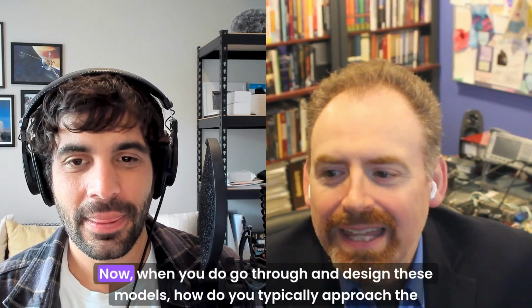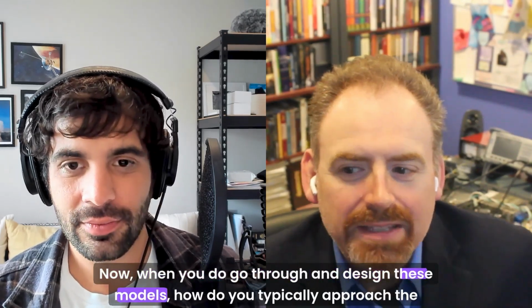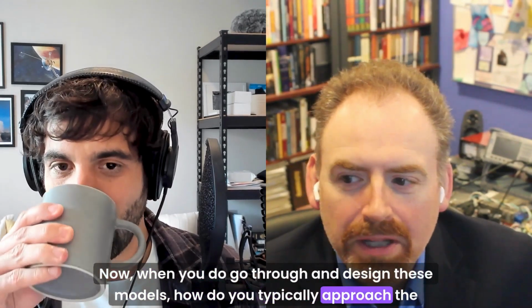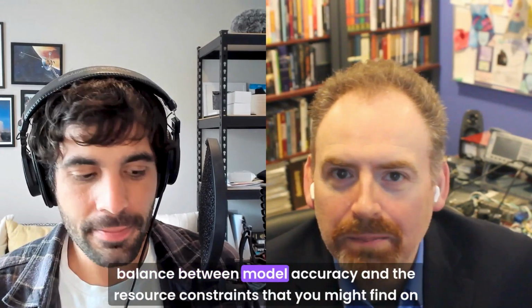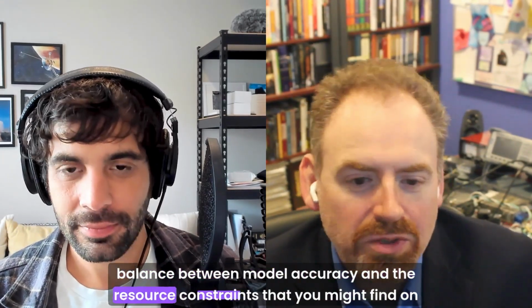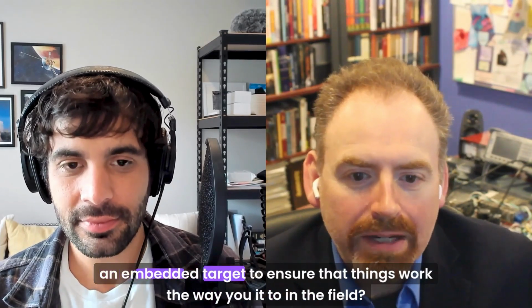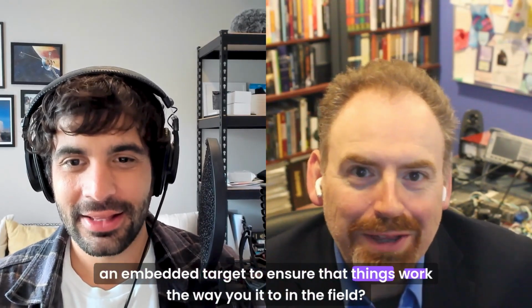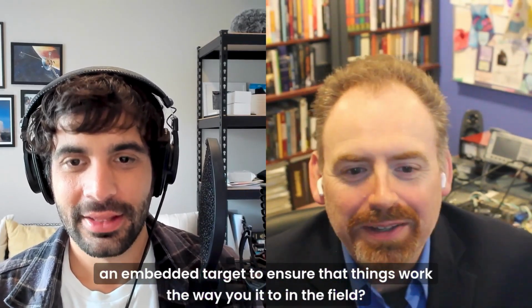Perfect. Now, when you do go through and design these models, how do you typically approach the balance between model accuracy and the resource constraints that you might find on an embedded target to ensure that things work the way you need it to, in the field?